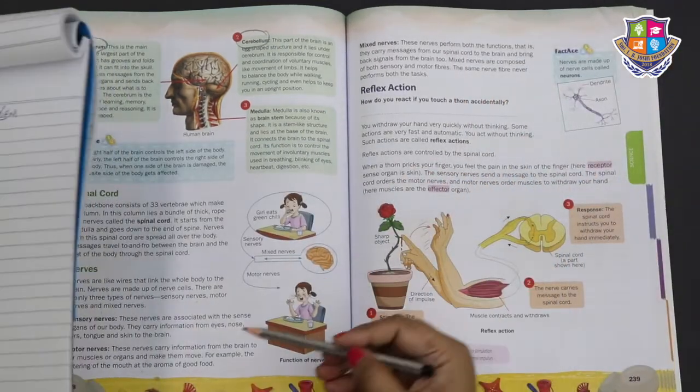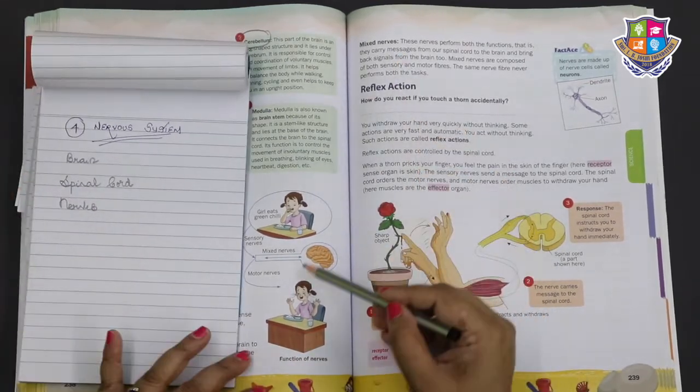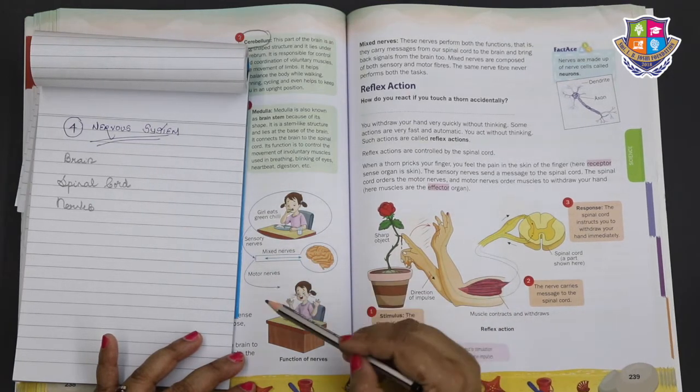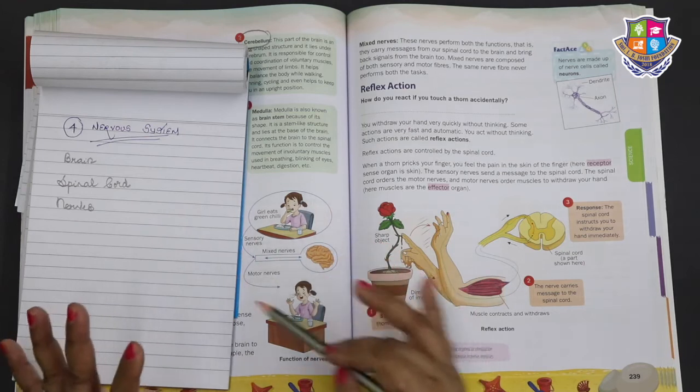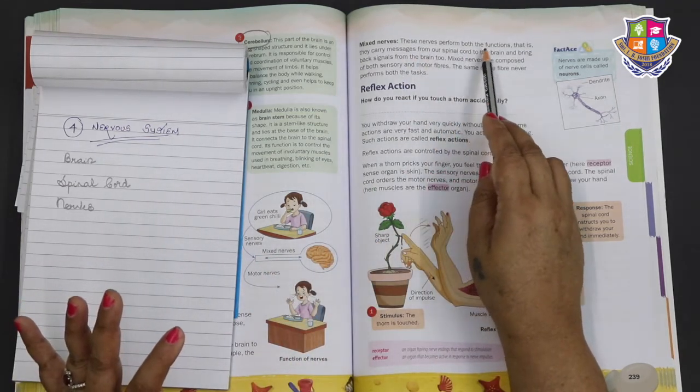Now we finished with the sensory nerves, the motor nerves and the mixed nerves. See the process over here. The sensory nerves, the mixed nerves and the motor nerves telling each other what actually happened. The mixed nerves, these nerves perform both the functions.